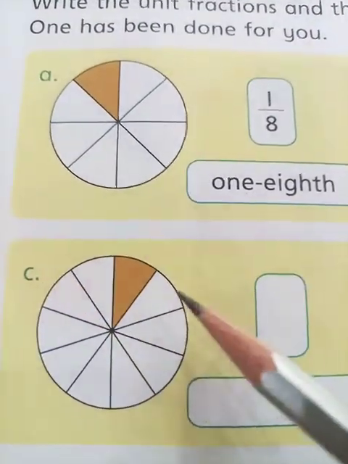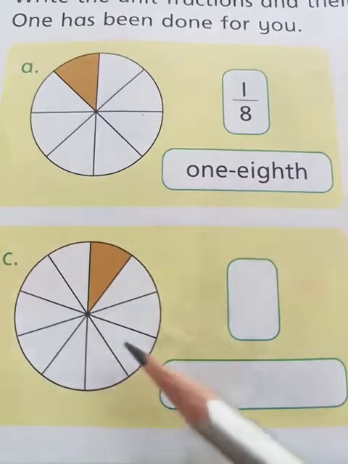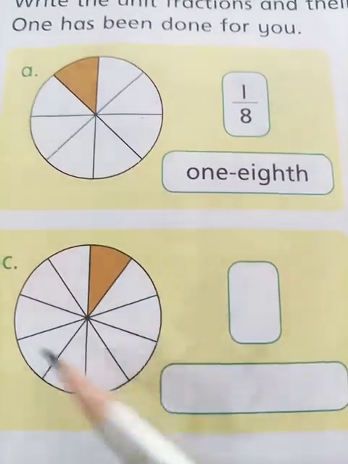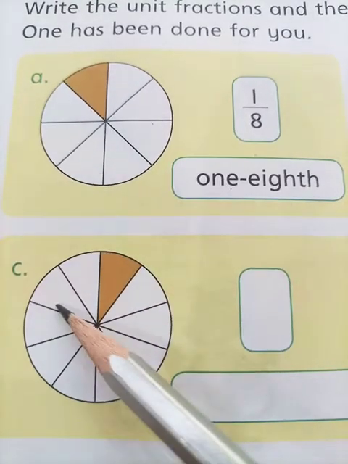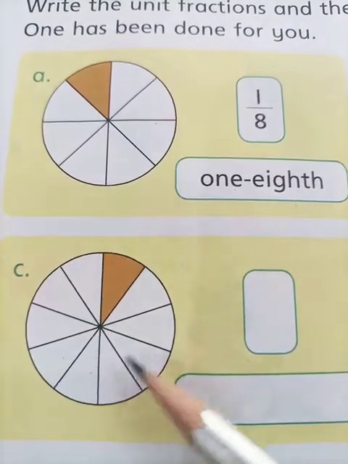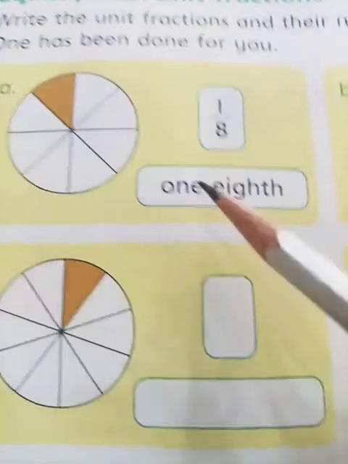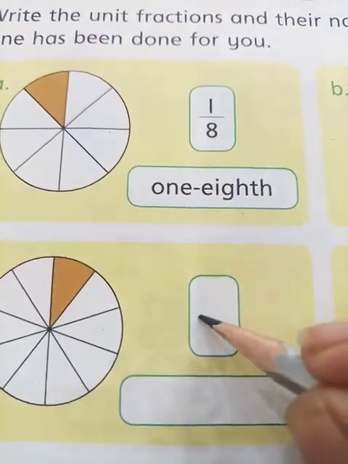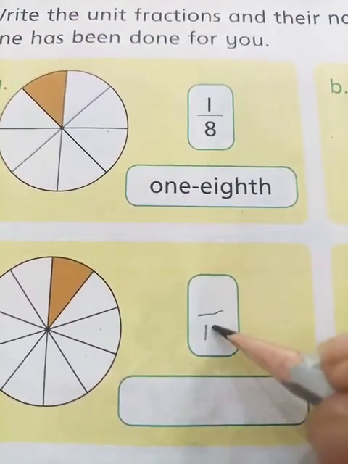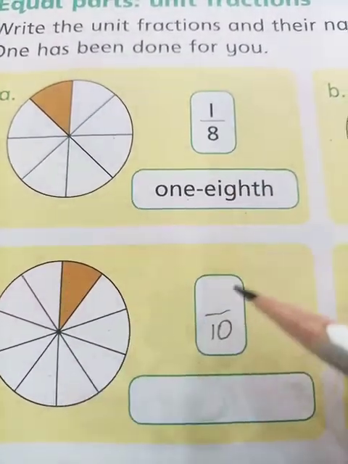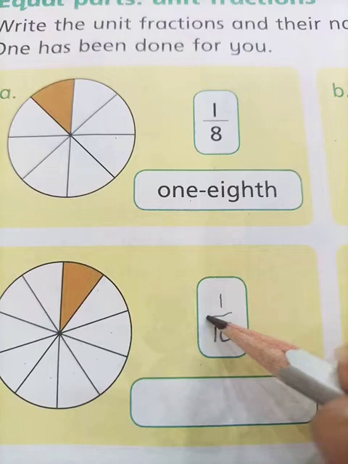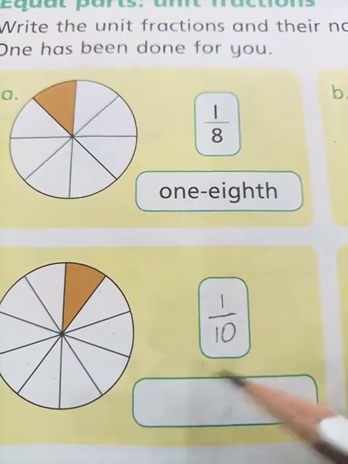Here in part C, first we are going to count the parts of our circle starting from the colored part. 1, 2, 3, 4, 5, 6, 7, 8, 9 and 10. So students, how many parts in total? I am having 10 parts in total, and out of which how many parts are colored? Only one part is colored. So 1 out of 10 is colored.